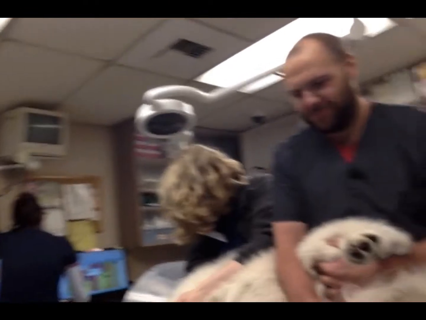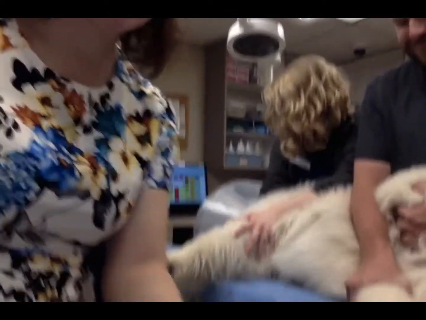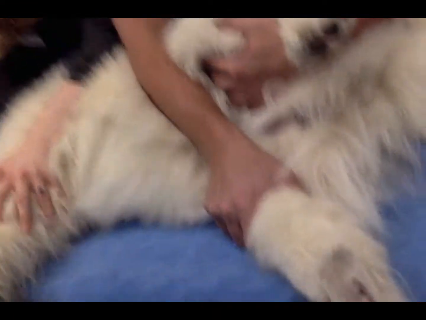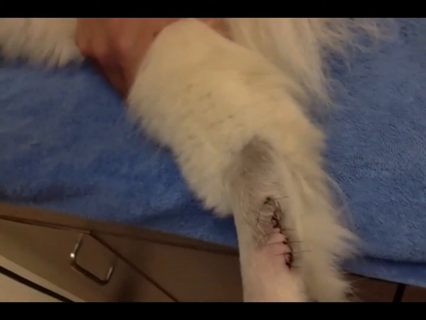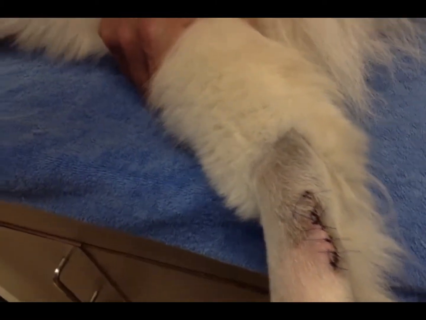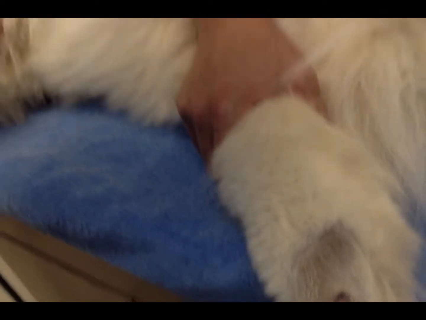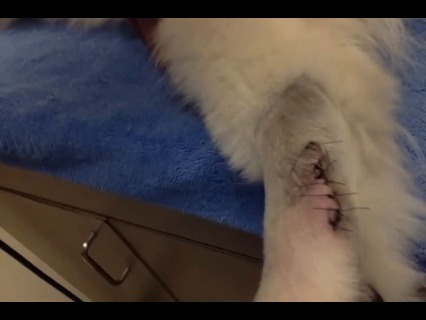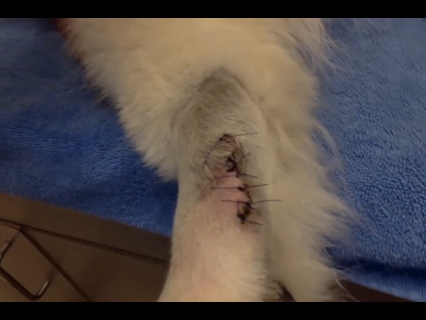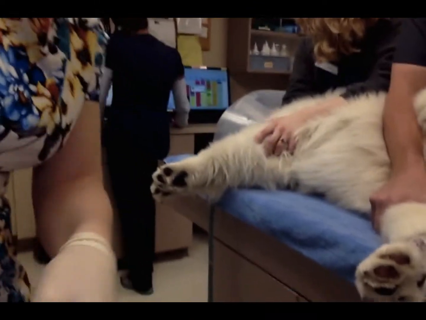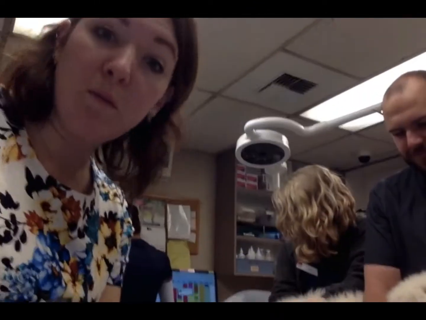Alright, so this is Mr. Kiba. Say hi, Kiba! He just got neutered and had his hind dew claws removed 14 days ago, so he's in for his suture removal. So you can see the healing wound and the sutures right here. There's a little bit of scabbing around the edge, but there's no pocketing, there's no formation of hematomas or seromas, anything that you can see under the skin. It didn't look like it was too inflamed, and there's no bleeding or anything.